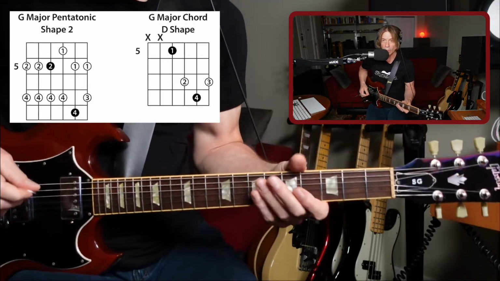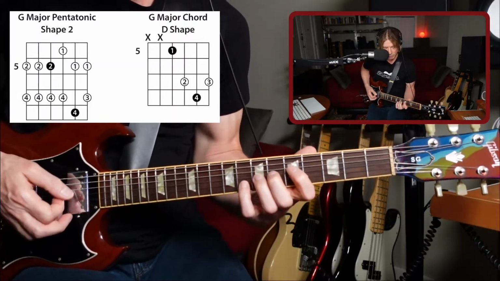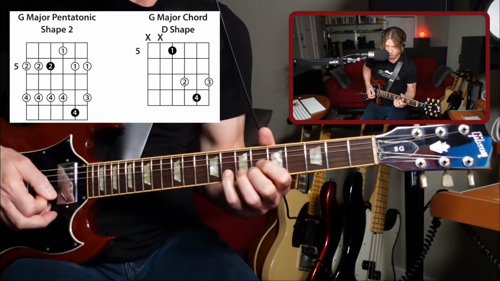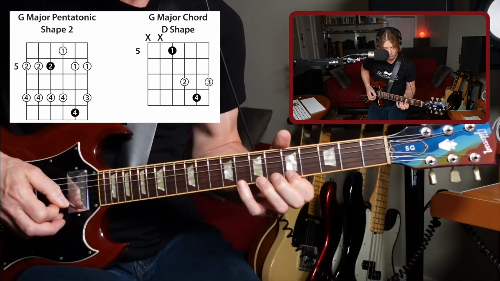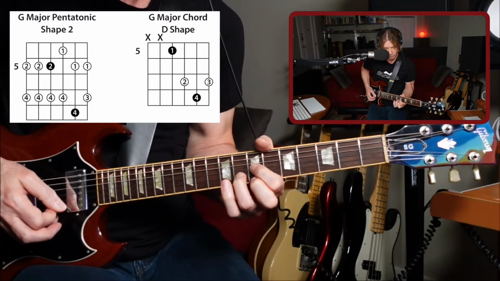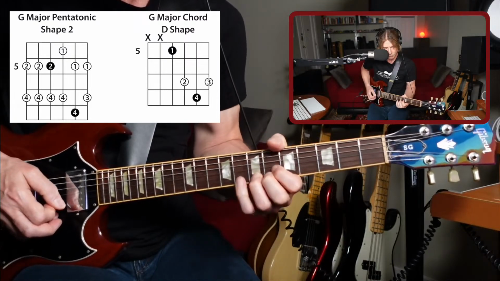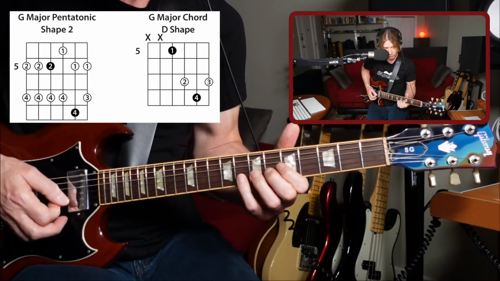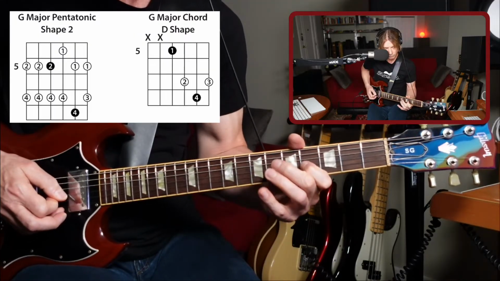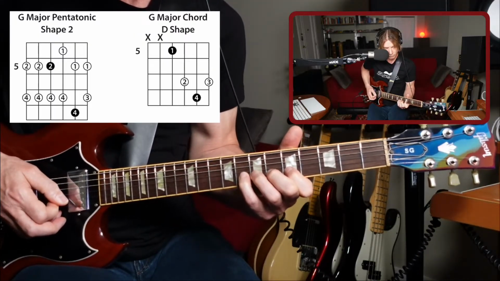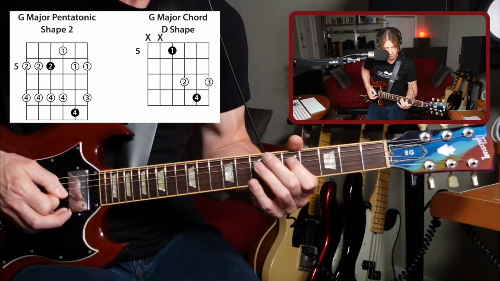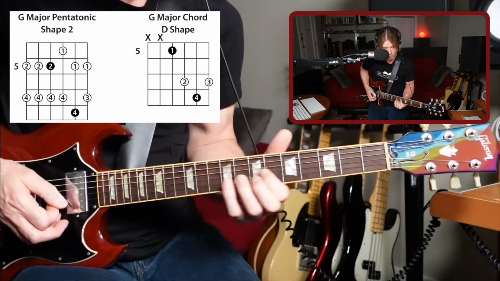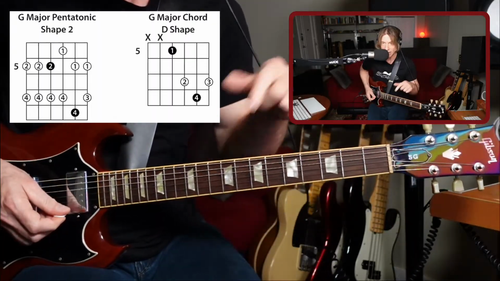Now let's try to play over a G chord a little bit over this with this string set right here. Here's the triad. Actually, I'm staying on the first string set here.